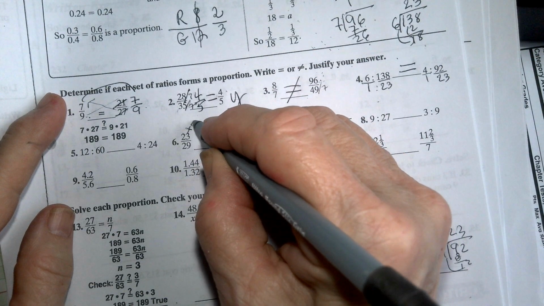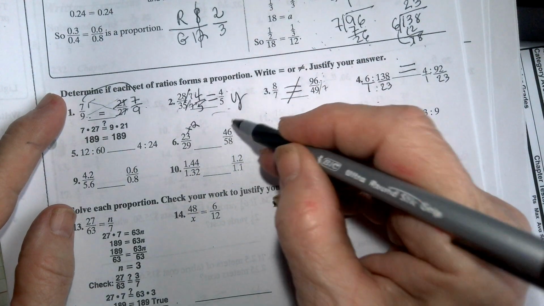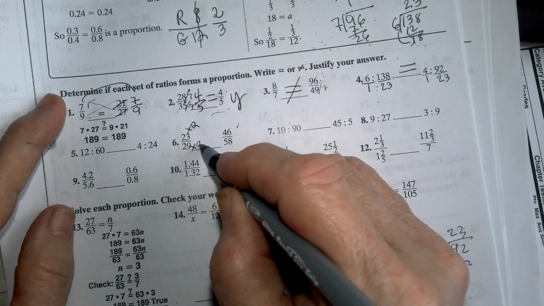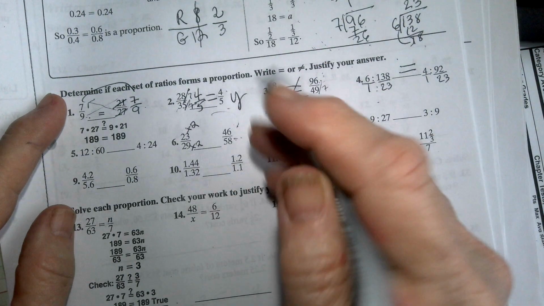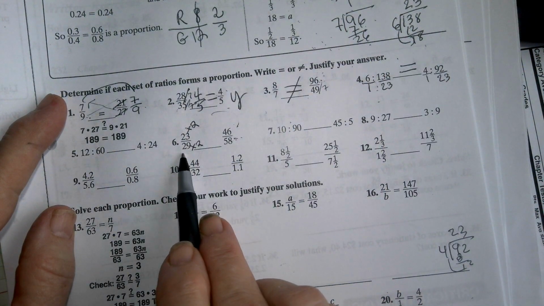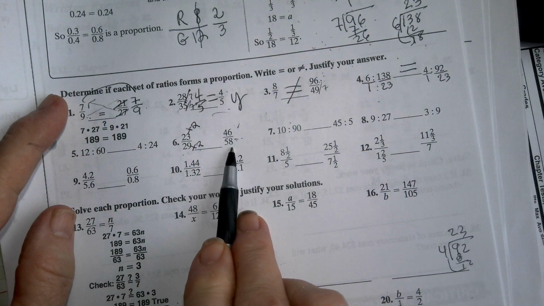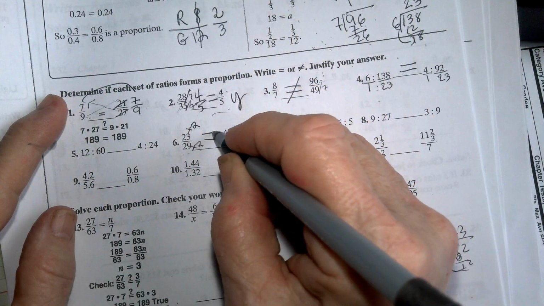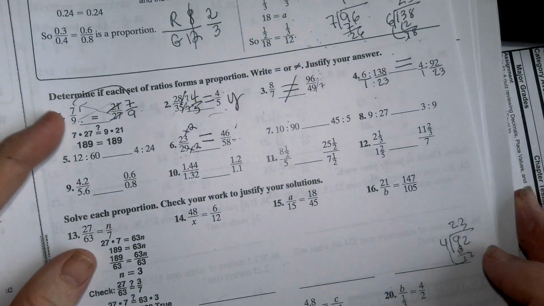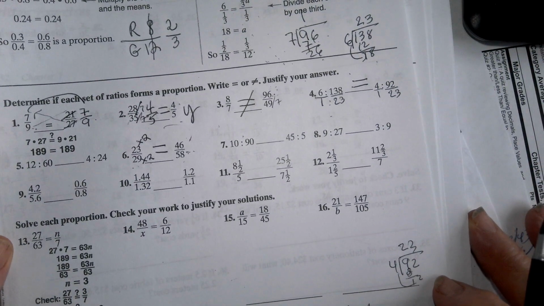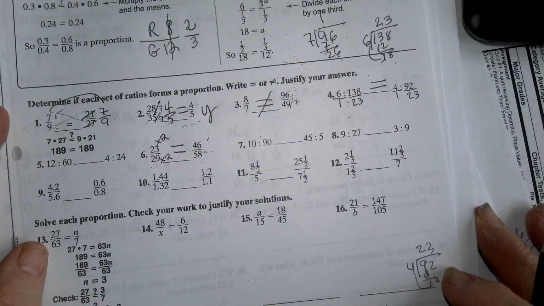If I multiply this by 2 and I get 26, I should be able to multiply this by 2 and get that number. If I don't, it's not proportional. 28 times 2 is 58. So these are equal.